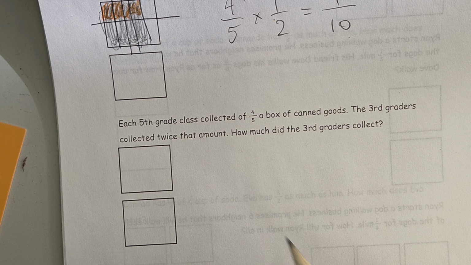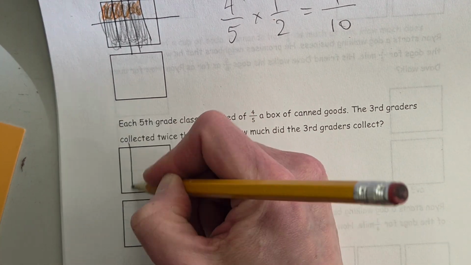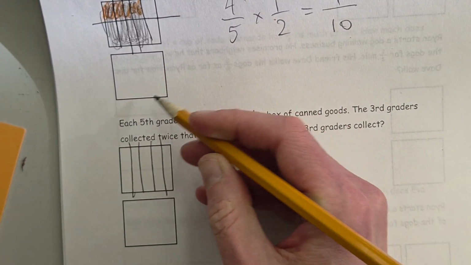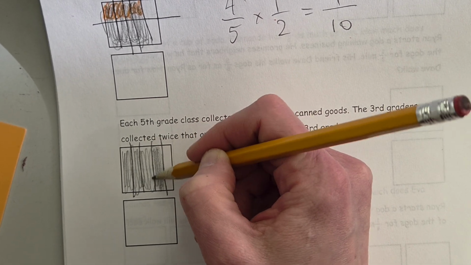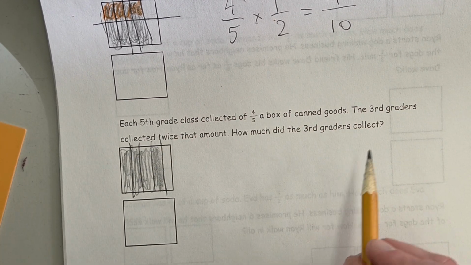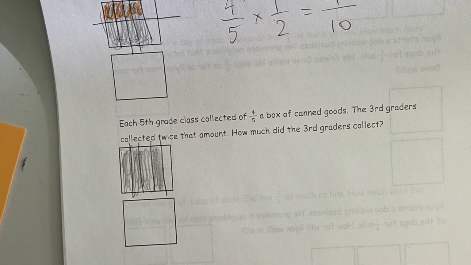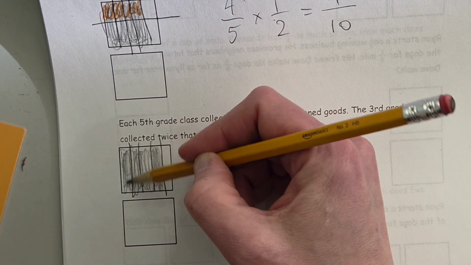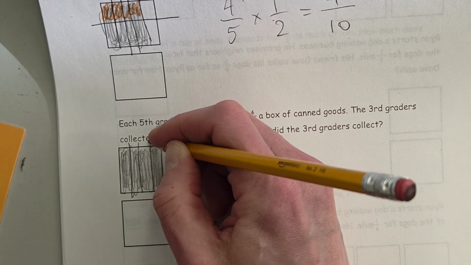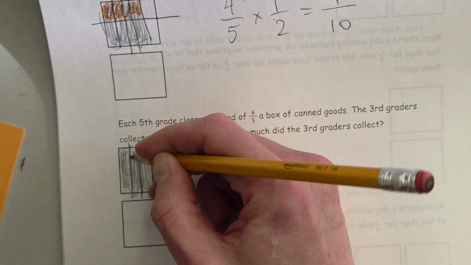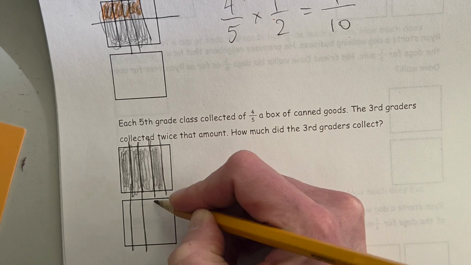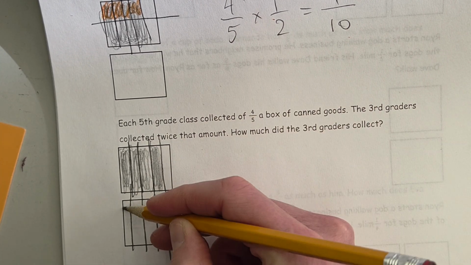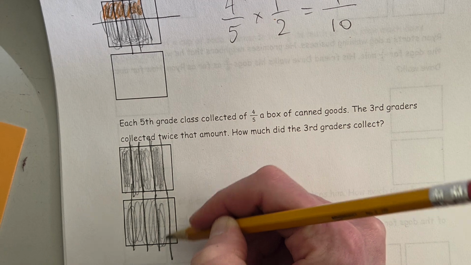Each fifth grade class collected 4/5 of a box of canned goods. 1, 2, 3, 4 lines, 5 sections, but we're coloring in 4 of those because it's 4/5. Now we're talking about how they collected twice that amount. Okay, so this is 1 times that amount. Twice would be a whole other one of those. So what we're going to do is draw that in this box here. 1, 2, 3, 4. We're going to draw a whole other 4/5.